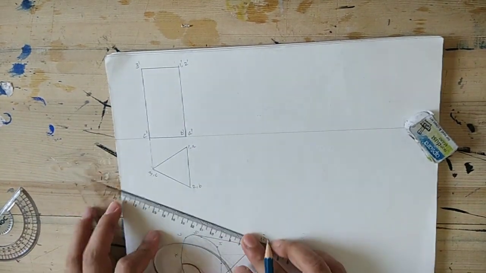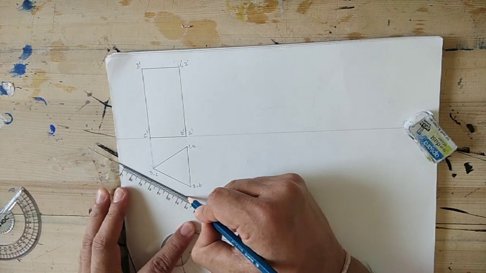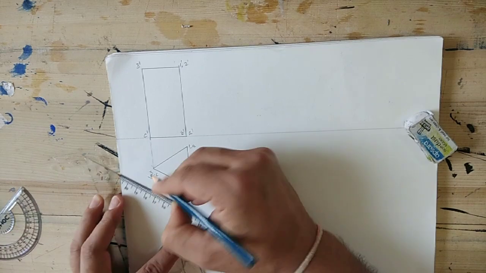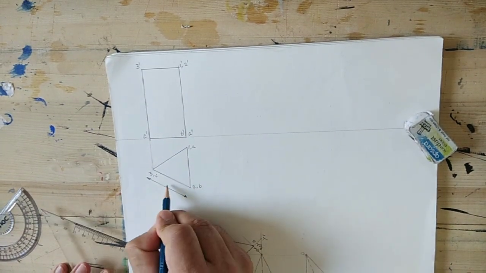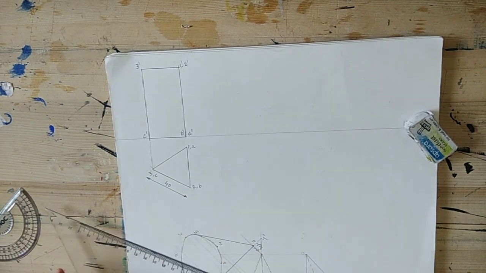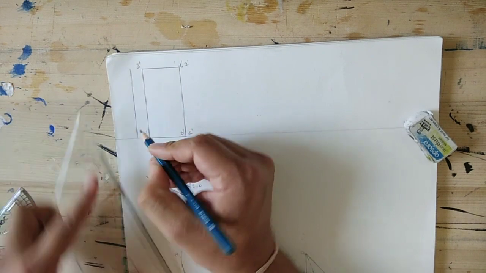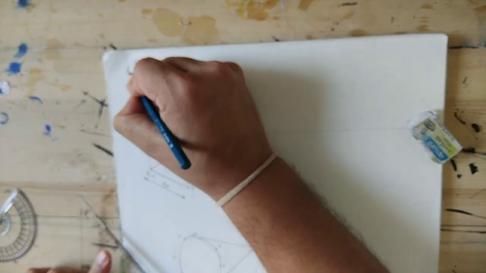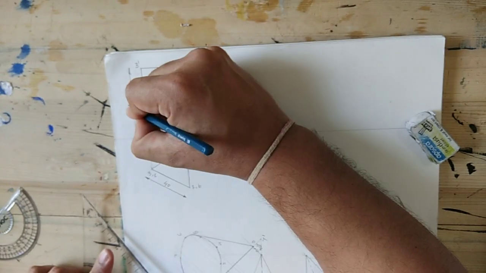Now class, give dimensions. The base edge of the prism is 40 and the axis height is 65.